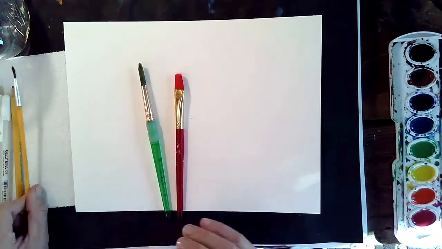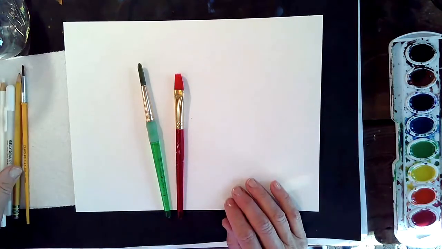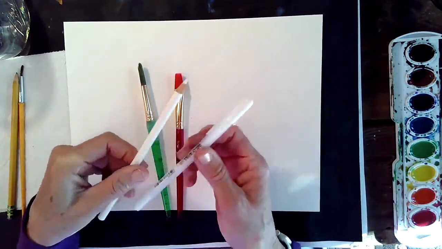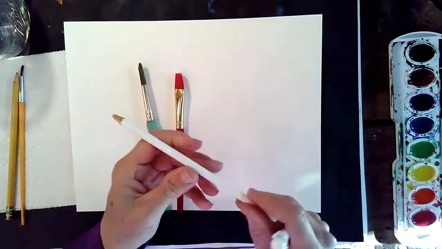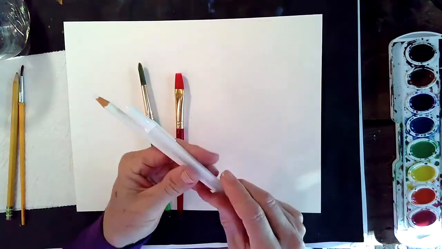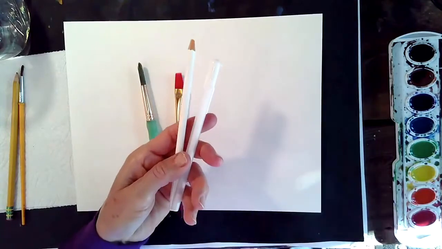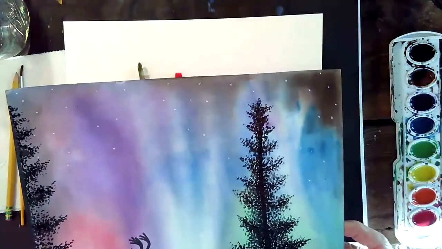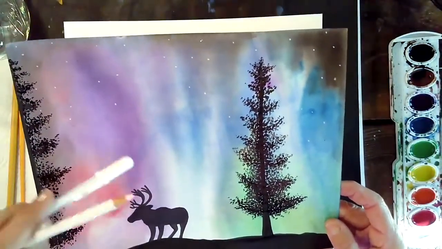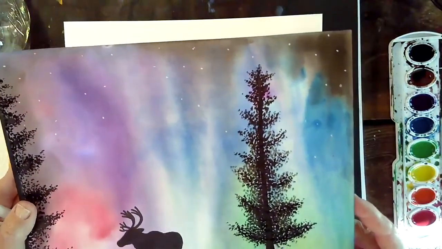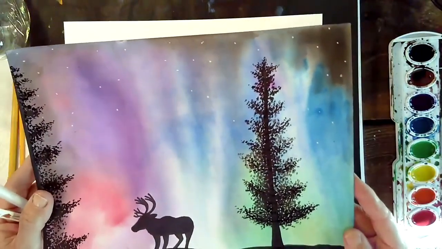The other item you're going to need is either a white gel pen or a white colored pencil. This is not mandatory. This is just if you want to add some stars later. A white colored pencil works really well. The gel pen is just a little easier to add if you want to put some stars in.